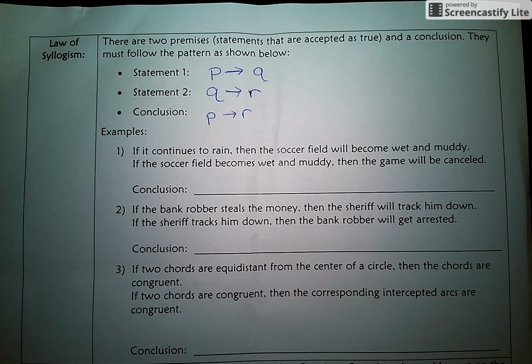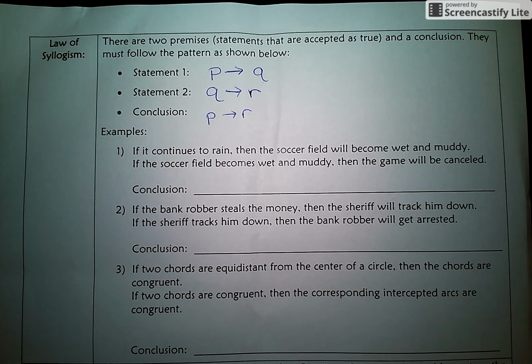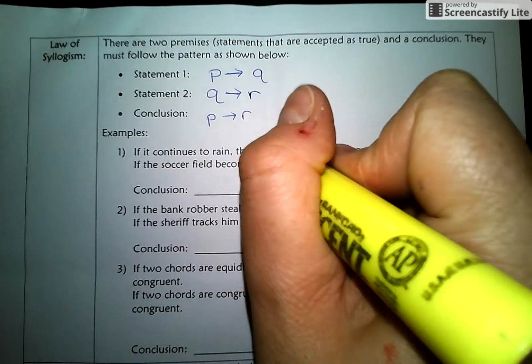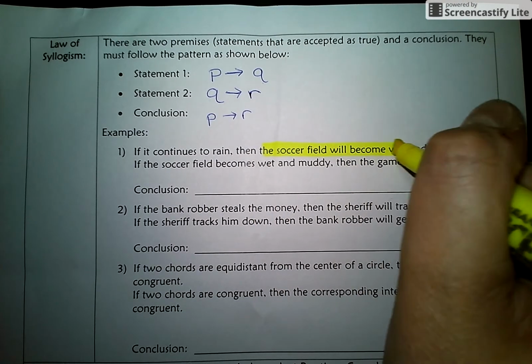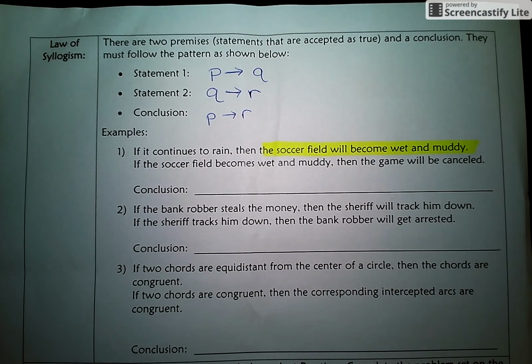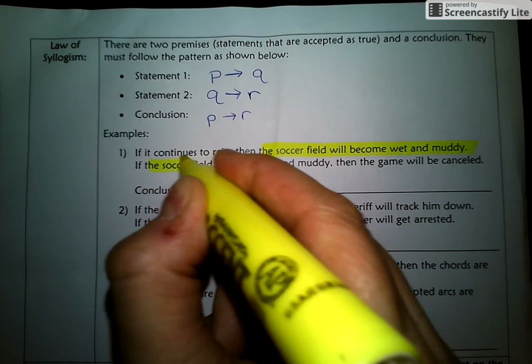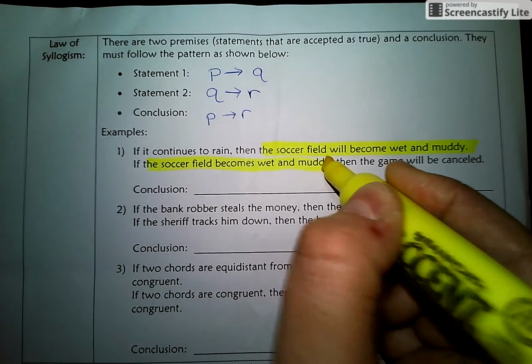If it continues to rain, then the soccer field will become wet and muddy. Well, if the soccer field becomes wet and muddy, then the game will be canceled. Let's pause right there. Show you how this pattern works. This statement at the end of the first conditional statement is repeated as the hypothesis of the second conditional statement.